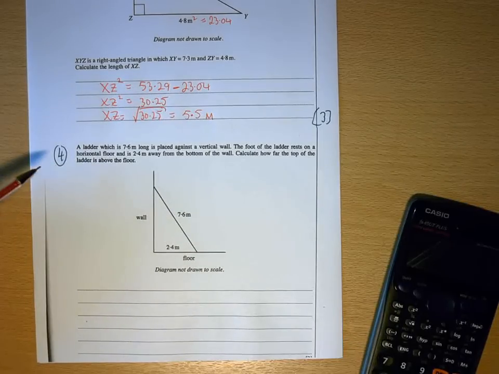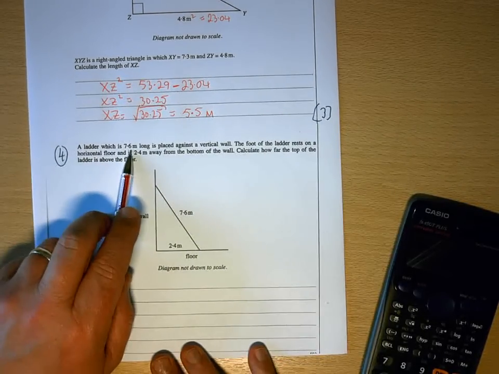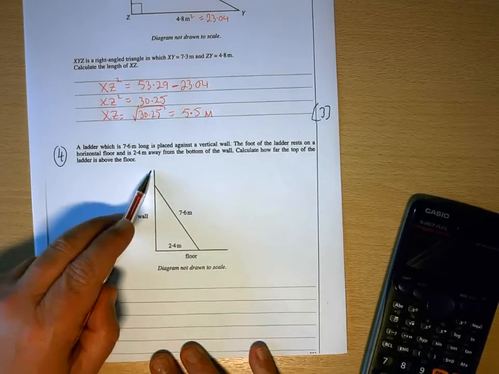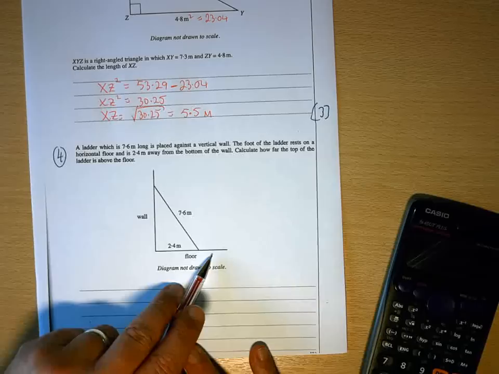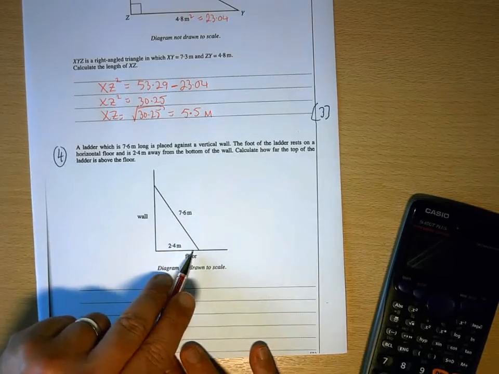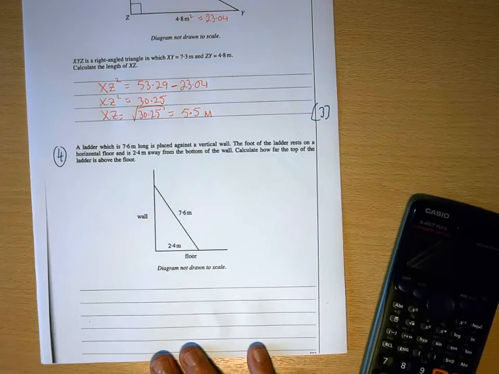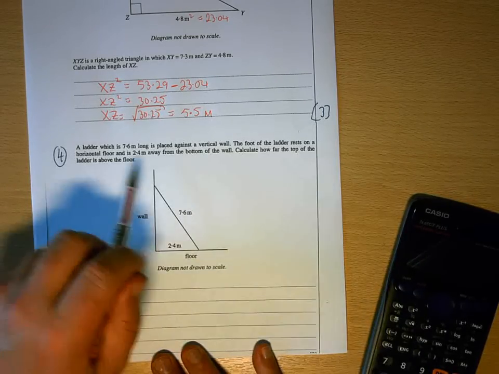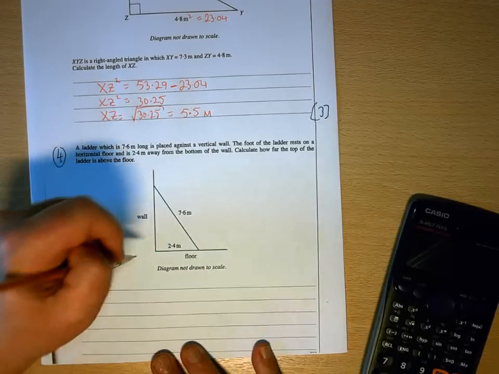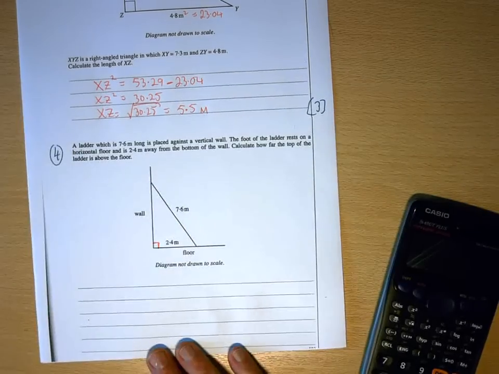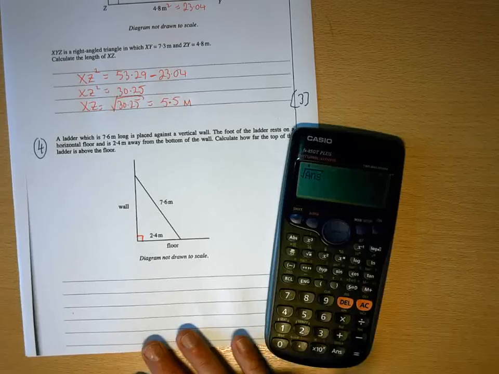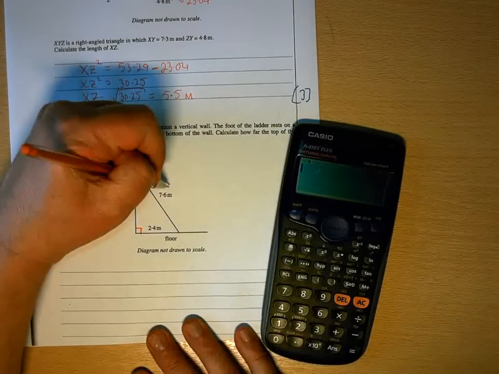Okay, this time they're disguising my triangle. A ladder which is 7.6 meters long is placed against a vertical wall. The foot of the ladder rests on a horizontal floor and is 2.4 meters away from the bottom of the wall. Calculate how far the top of the ladder is above the floor. Well, if I've got vertical and horizontal, that means I've got a right angle. That should ring the bell for Pythagoras in your brain. And we do the squares.